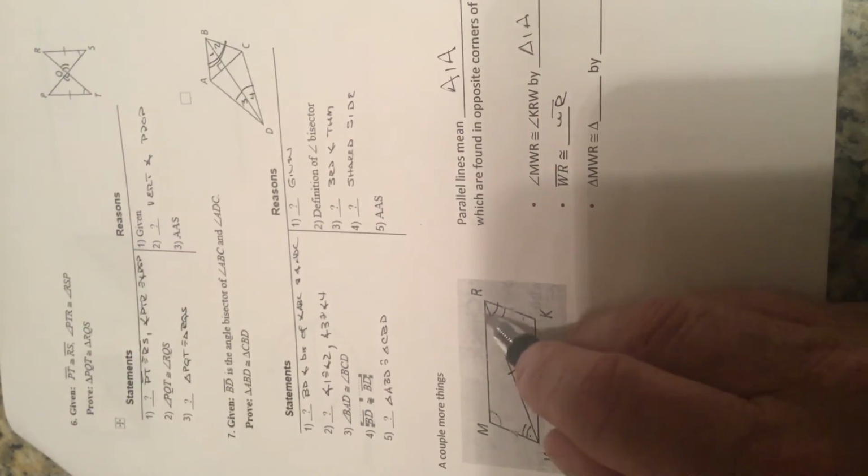WR is congruent to WR. All right. So therefore, triangle MWR. Okay, MWR goes 1 to 2 to none. So if I follow that same path, 1 to 2 to none, it's KRW. All right. I got two angles on the side. You ask yourself, did the side touch both angles? The answer is no, so it would have to be angle side.